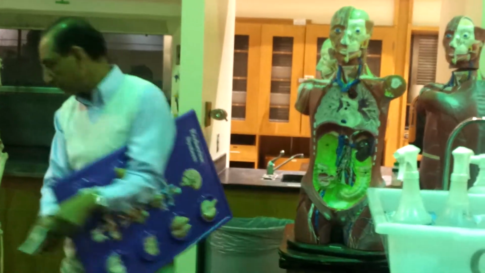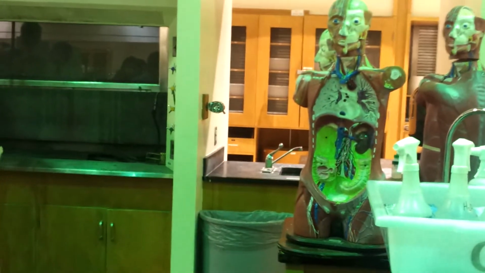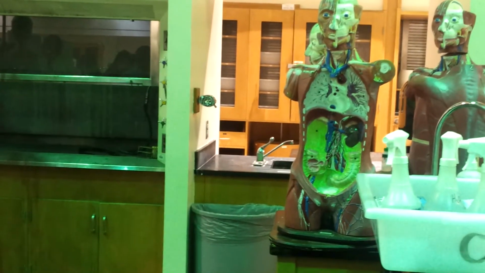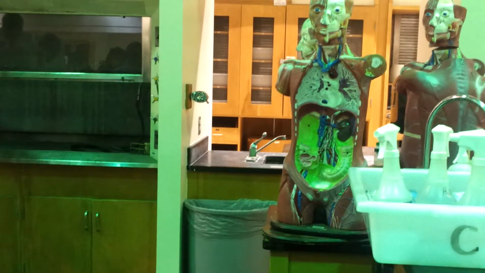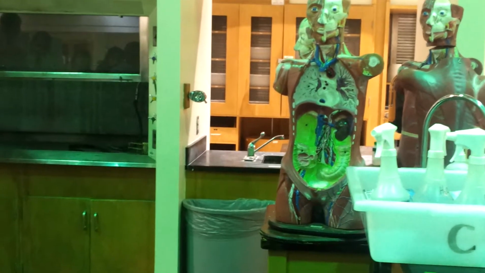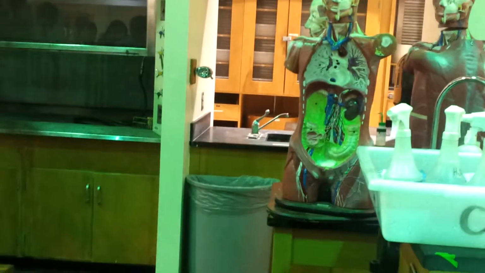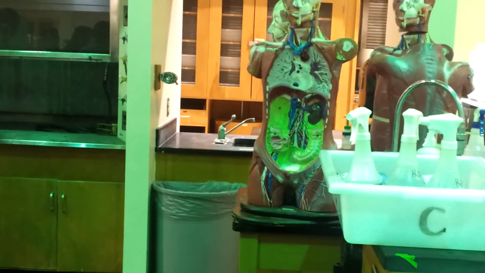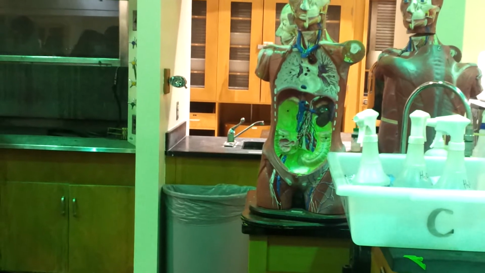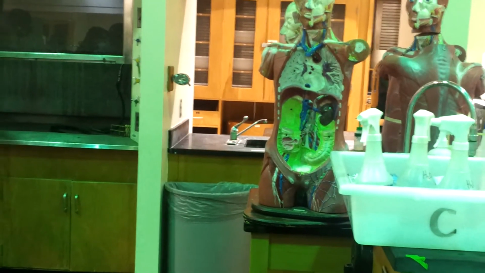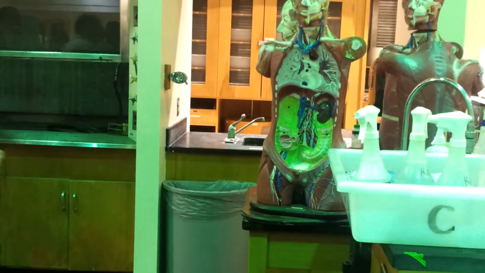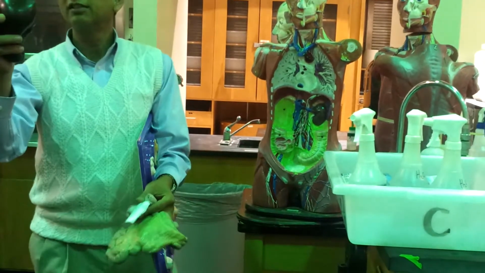So if you have stomach, what is this thing here?